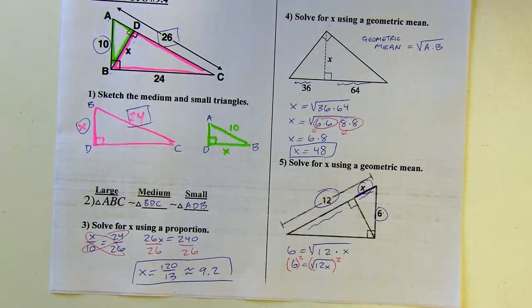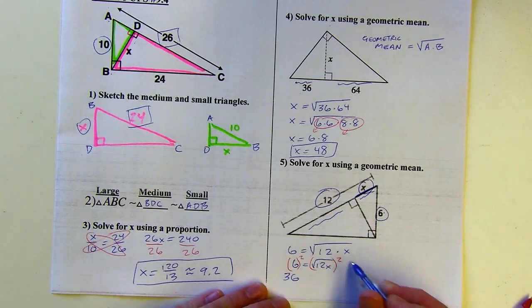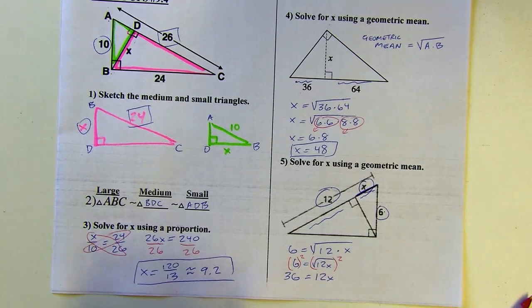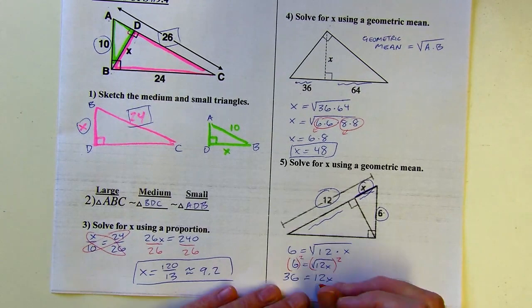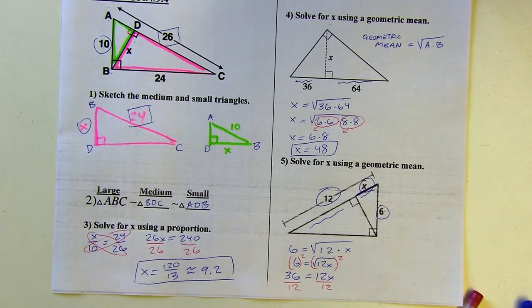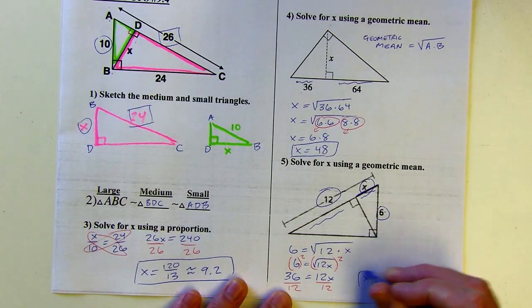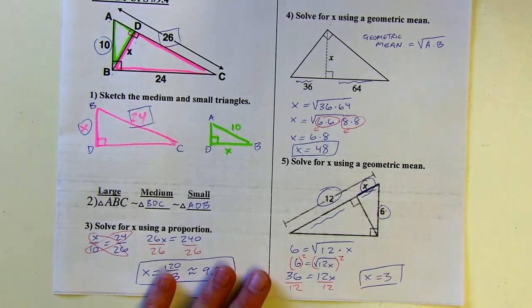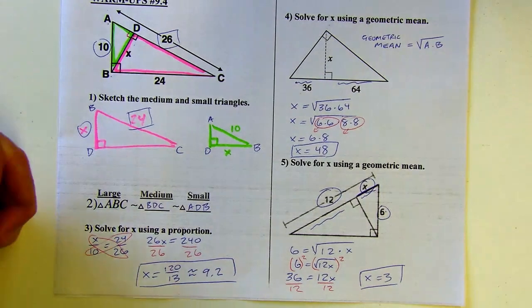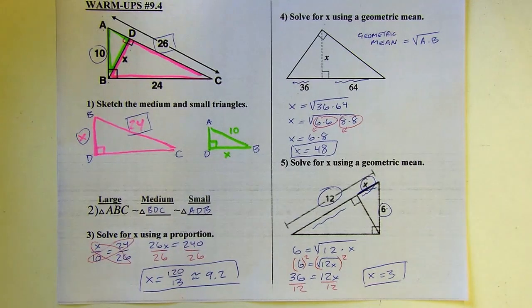But what I can do is square the whole equation. So 6 squared is 36, and then the square and the square root undo each other over there. And now I can solve this equation by dividing by 12. Okay, and 36 divided by 12 is going to be 3. So x equals 3, and there is my solution, right? And you could also set up similar triangles. That's another way to do it, but it's kind of a shortcut using geometric mean. Okay, that's the end of the warm-up, and I'll see you next time.